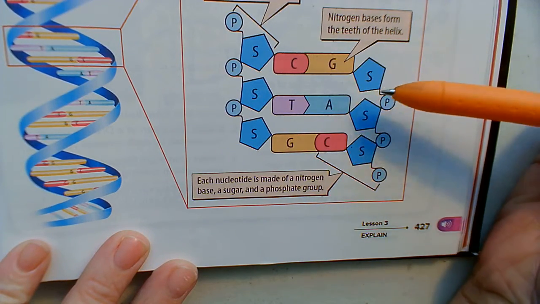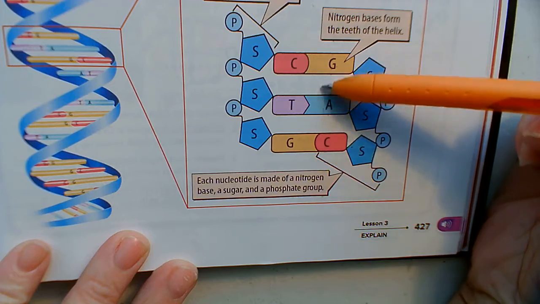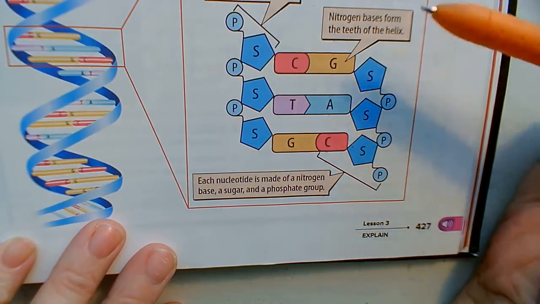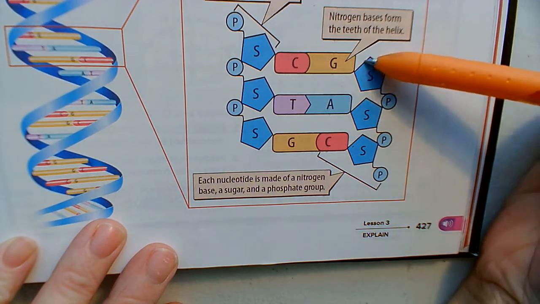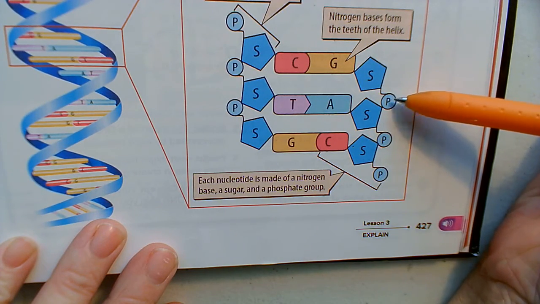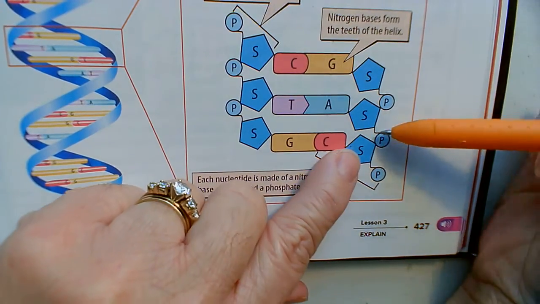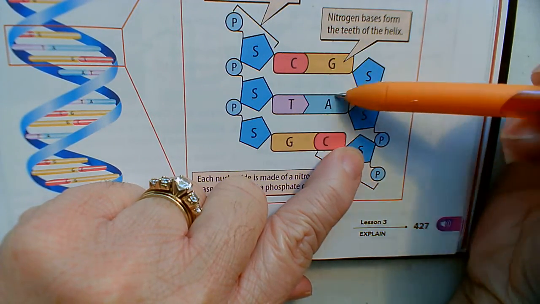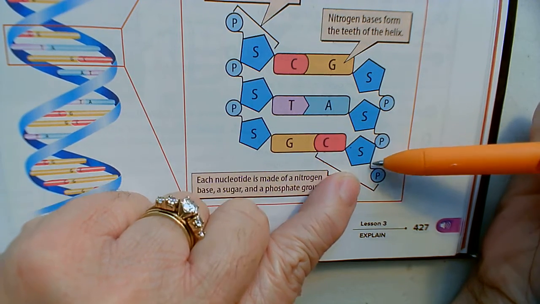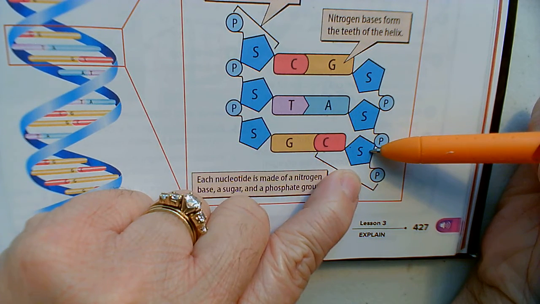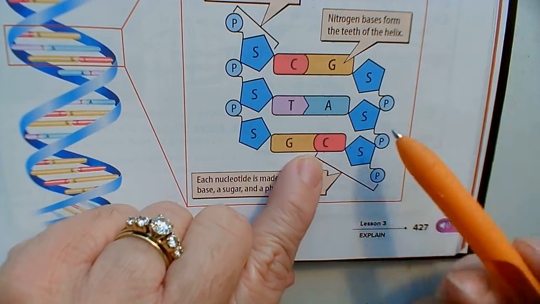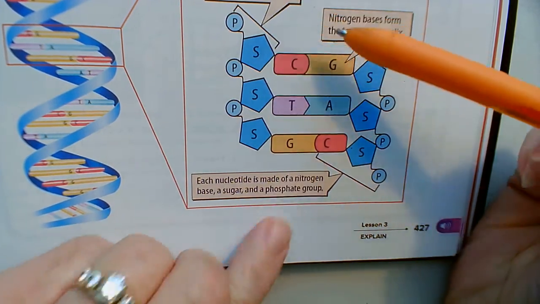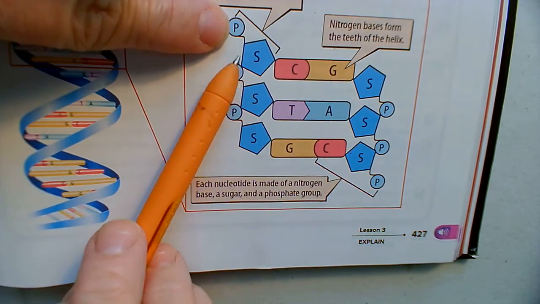So if you think about it as a ladder, these are like the rungs of the ladder as you step up a ladder, and these are the sides. Okay, so the sides are formed from the sugar and phosphates, and see how the phosphate from this one nucleotide is connected to the sugar of the next nucleotide. Okay, and then the same thing up here. So this sugar is connected to the next phosphate. And see how they go opposite on the other side?